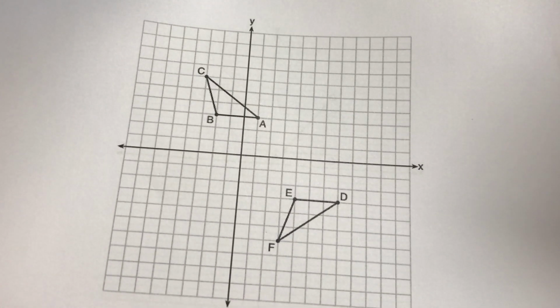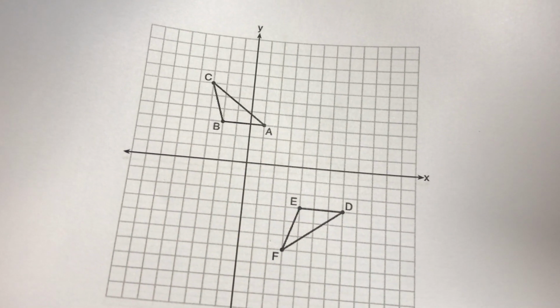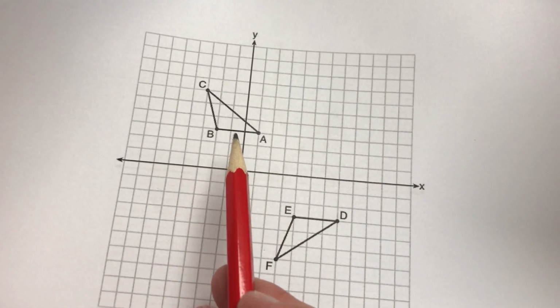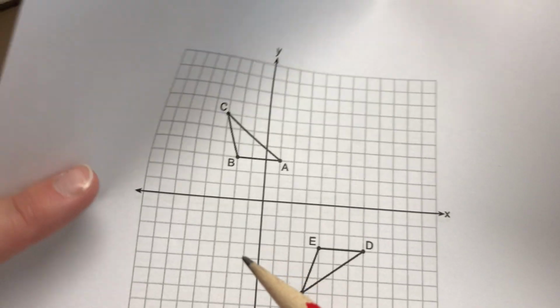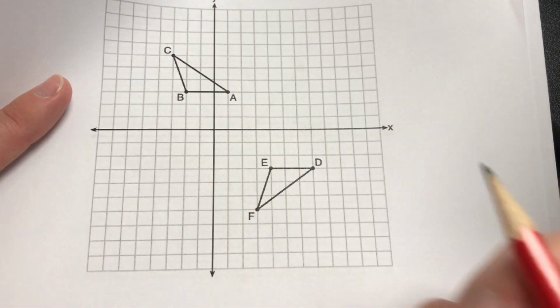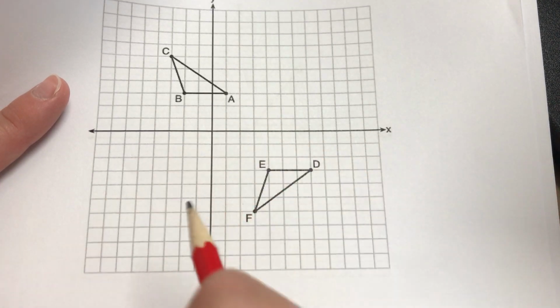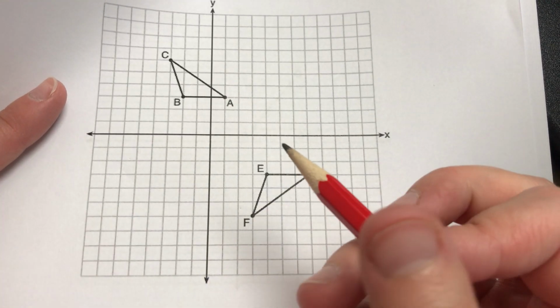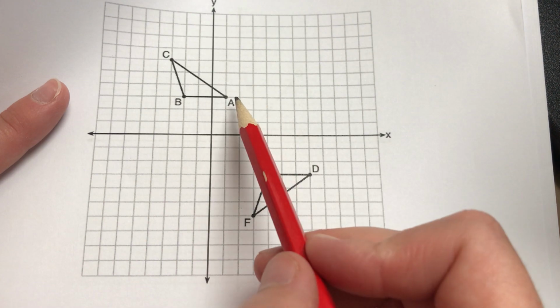Okay, so here are my pictures. Now really it's up to you how you do this. And you can say more than two. Some people think that you're only allowed to say two. No, you can say as many as you want. I try to always start with a reflection or a rotation and end with a translation, but you can do it any way you want to.